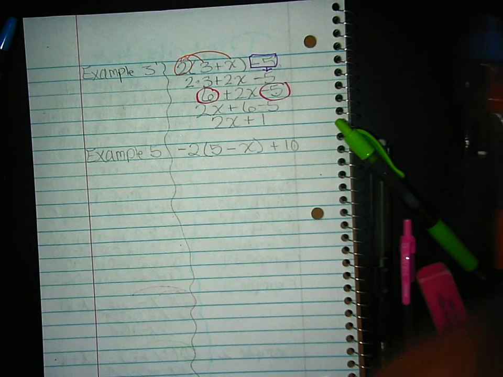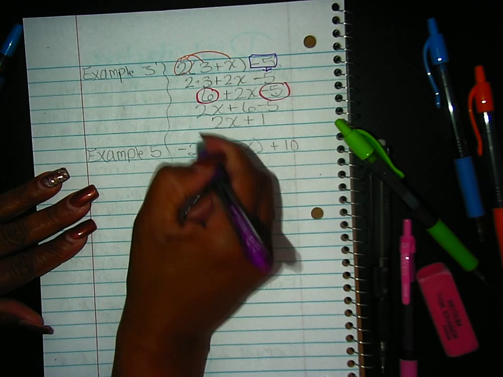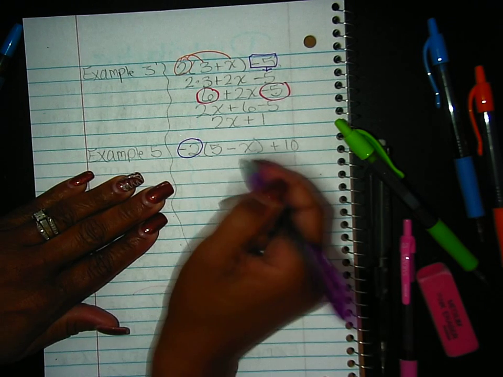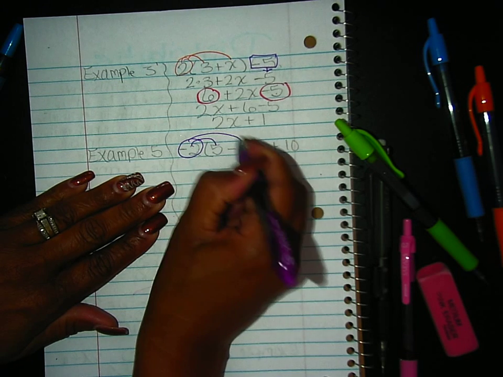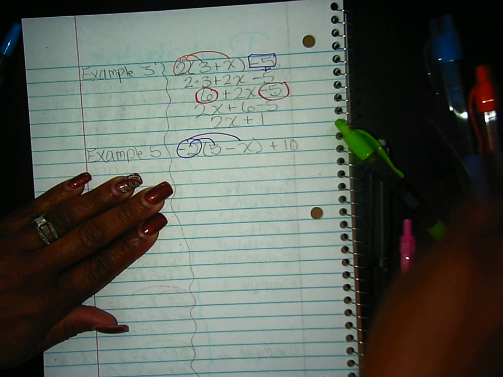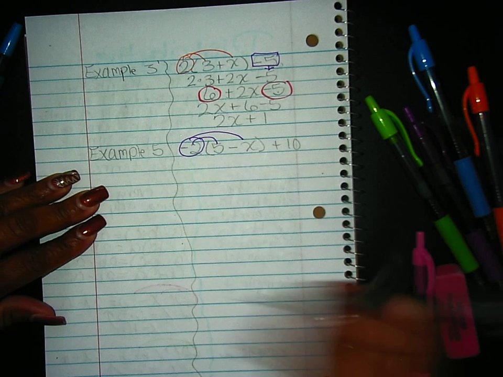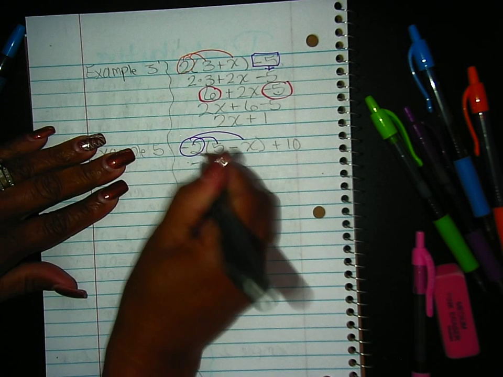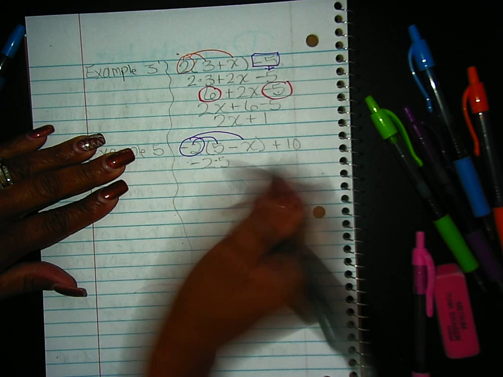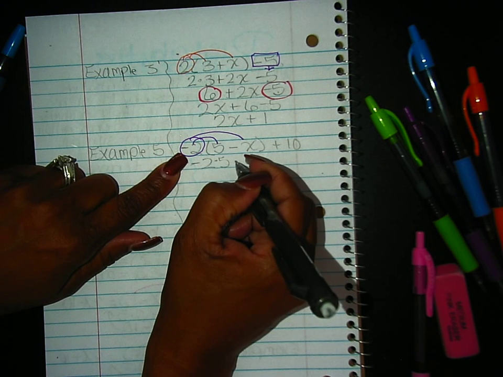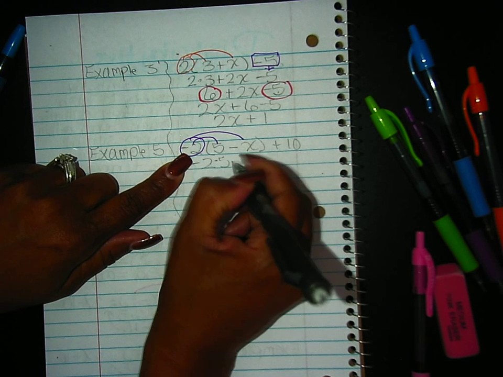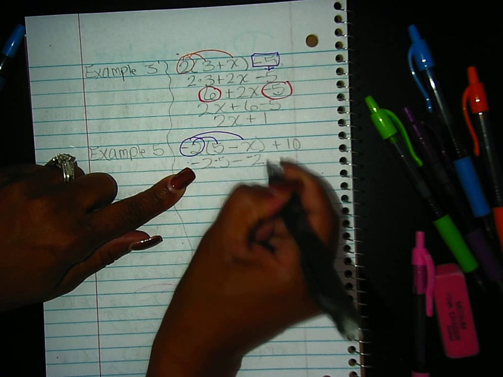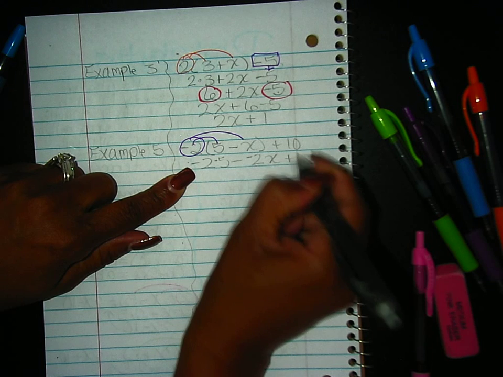Same process, it's the same process. I'm going to take the negative 2 that is being multiplied by 5 minus x. So I'm going to say negative 2 times 5, negative 2 times x, negative x plus 10. So here we go. We're going to say negative 2 times 5. Got that? Times, then I put my minus sign here. Then I put my negative 2 times the x plus 10.